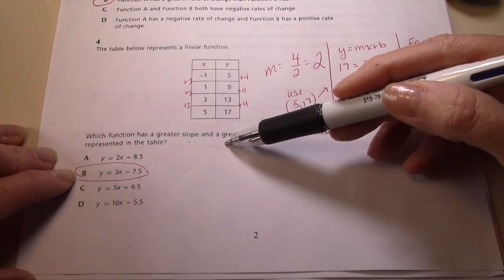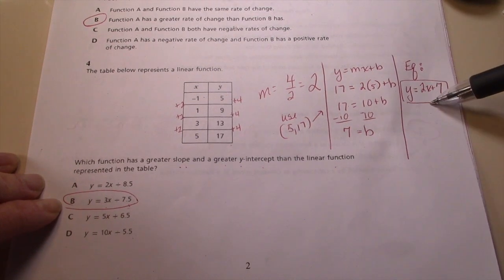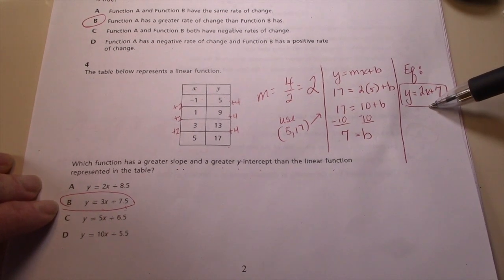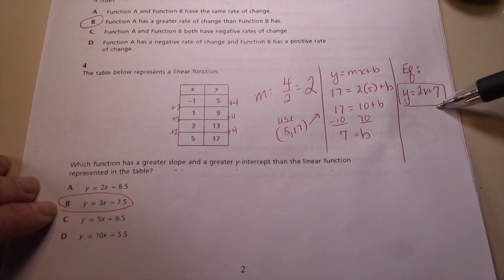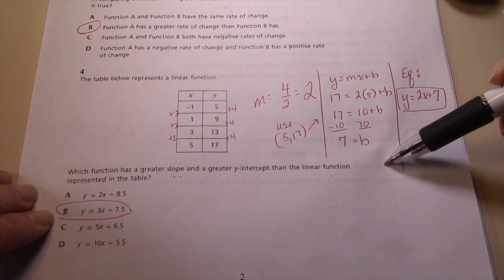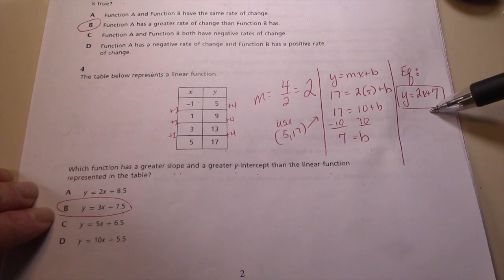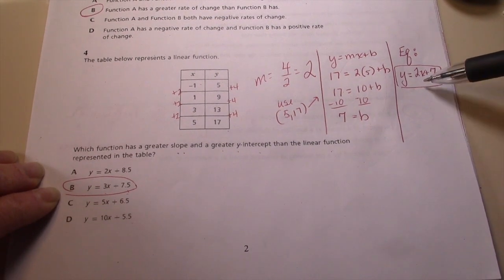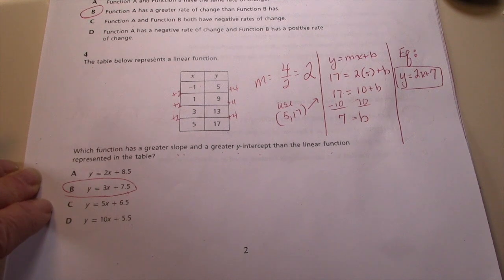And a greater rate of change and a greater y-intercept, sorry. So you needed to find the y-intercept as well, and I was able to determine the y-intercept to be 7. Okay, so if you went backwards, you would get to the 0, or solve for b to get your 7, and therefore the y-intercept is 7. So the equation, we're comparing this equation to those over here. Okay?